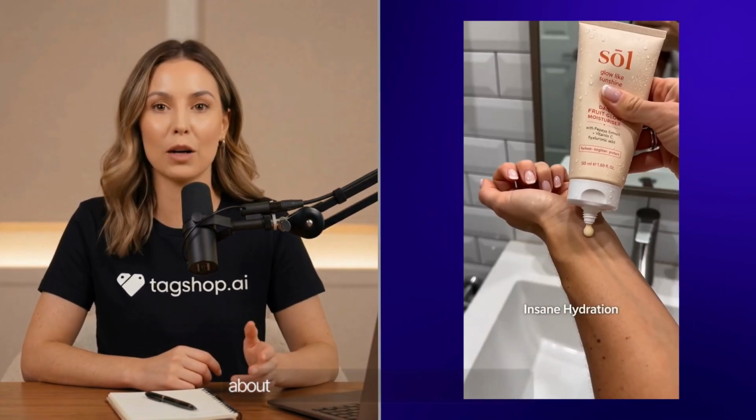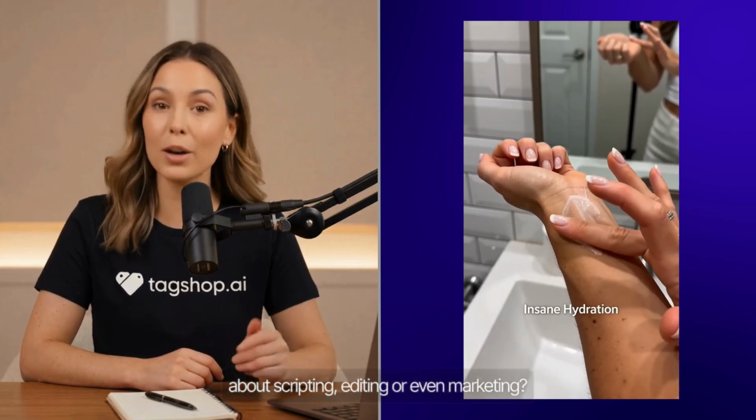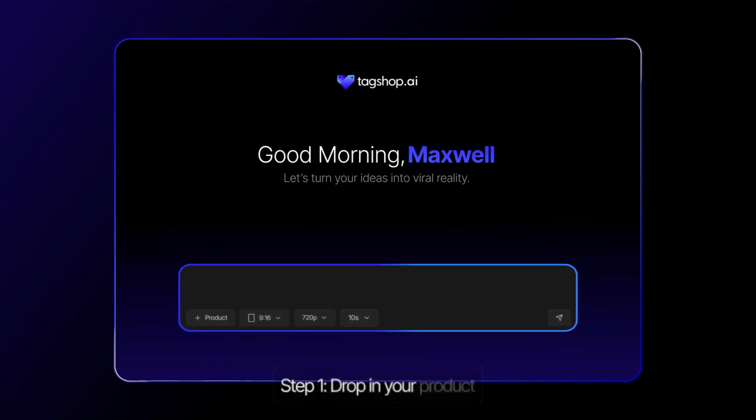What if I told you you could create a full AI UGC ad without knowing anything about scripting, editing, or even marketing? It's super simple. Just drop in an idea, and the AI builds everything around it. In this video, I'll show you how to turn your product into a ready-to-post video using TagShop AI's new agent feature. Step 1. Drop in your product.